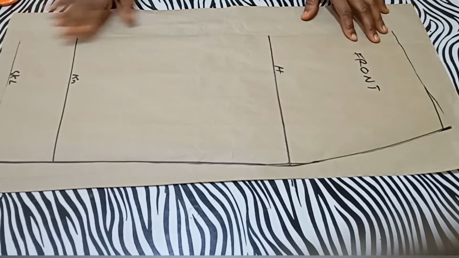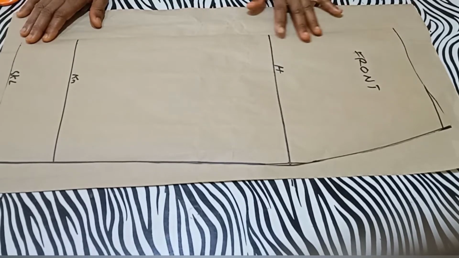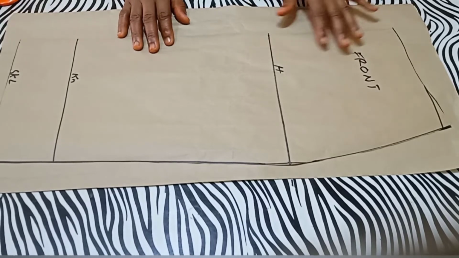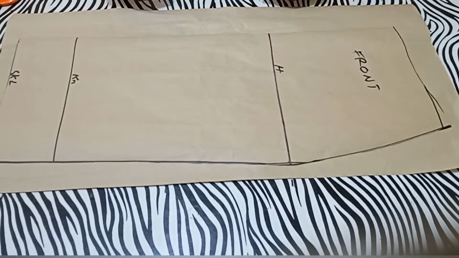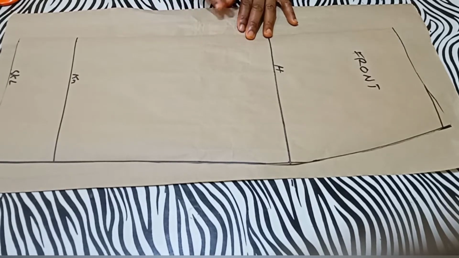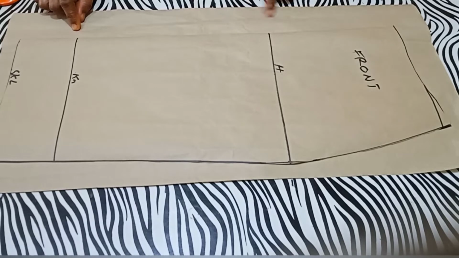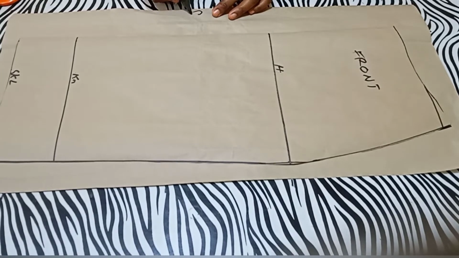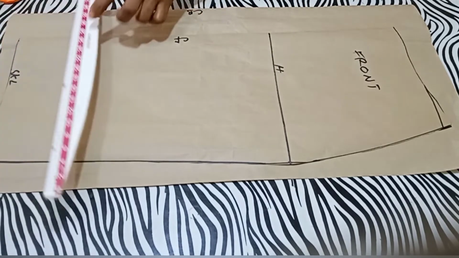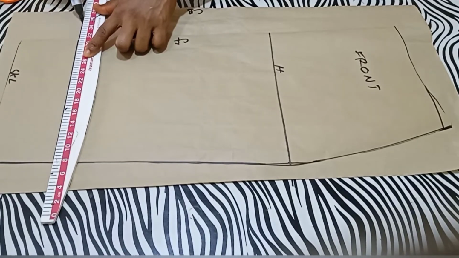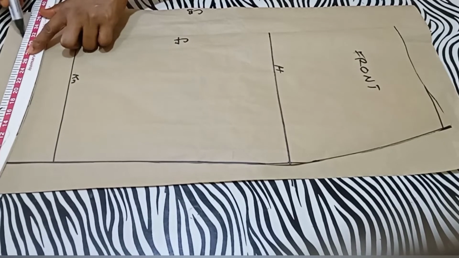So, placing the front pattern on the sheet for the back pattern. Usually the back pattern sheet is about 3 inches wider than the front pattern. Why? Because of the zip allowance and the slit allowance. This is the center back. Extending the lines from the center lines, we have something like this.